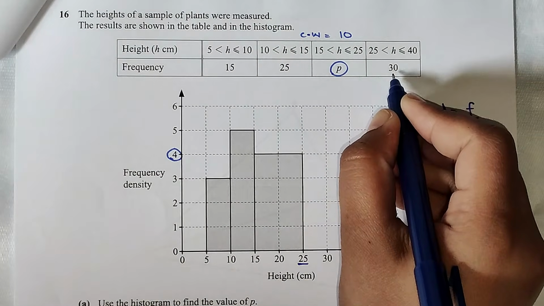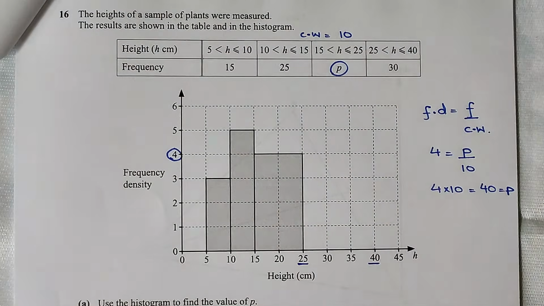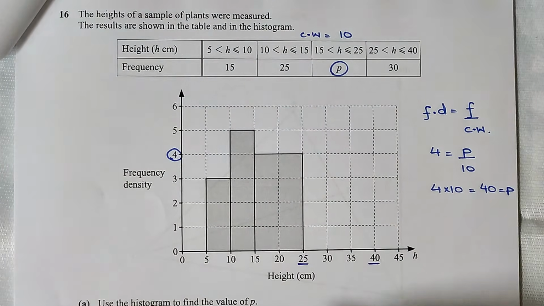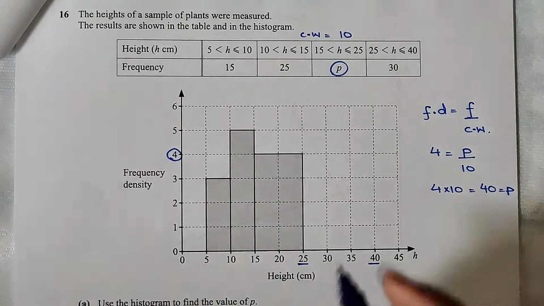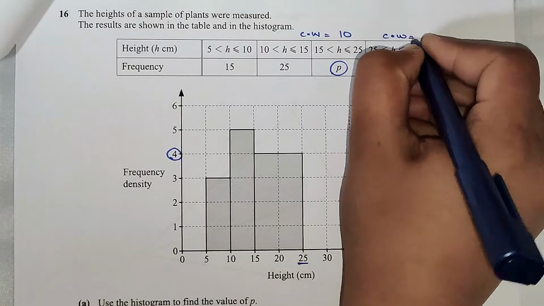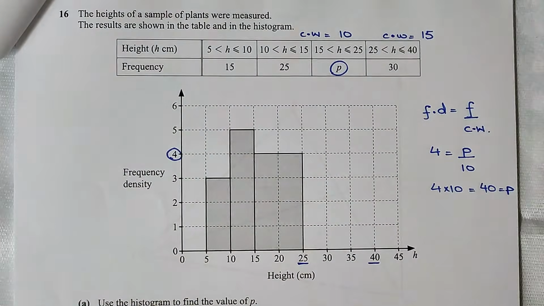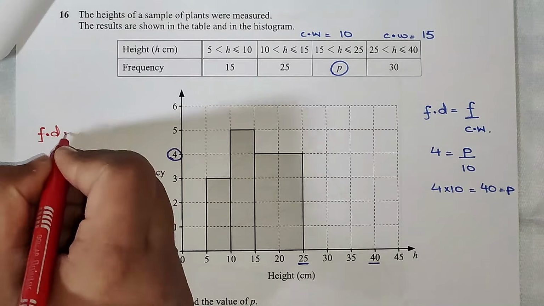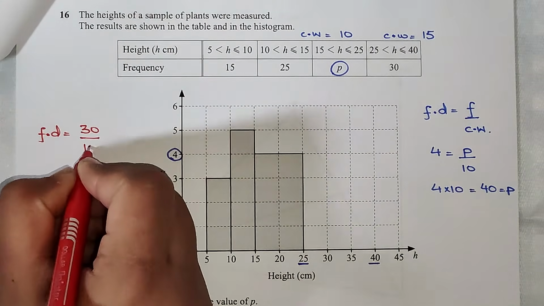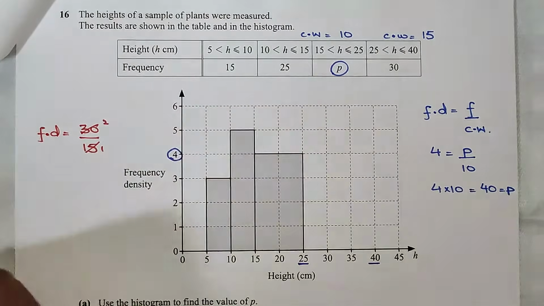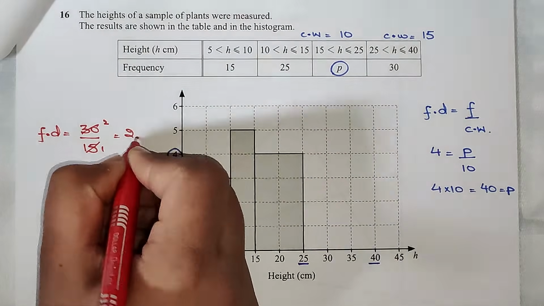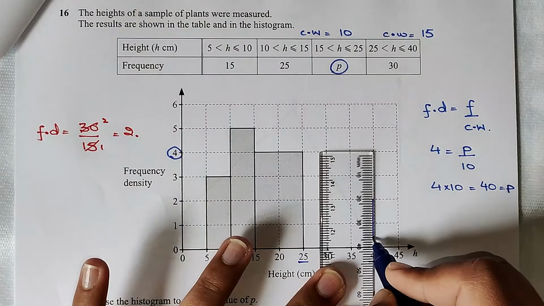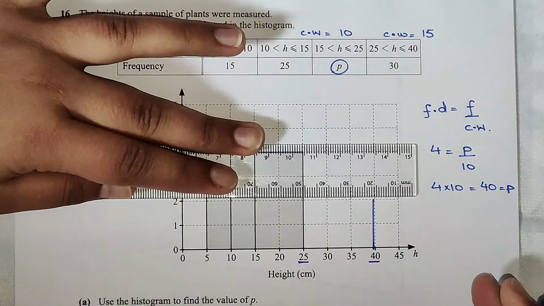The frequency is 30 and we need to find the frequency density by using the same formula. Frequency is 30. What is the class width? The class width from 25 to 40 equals 15, right? Now let me substitute it into this formula. The frequency density equals frequency, that is 30, over class width, that is 15. 15 times 1 is 15, 15 times 2 is 30. So the frequency density equals 2. So let me draw it. So over here we have 2.